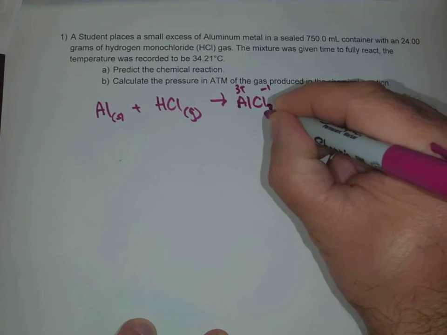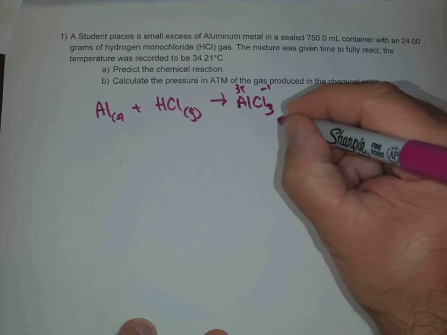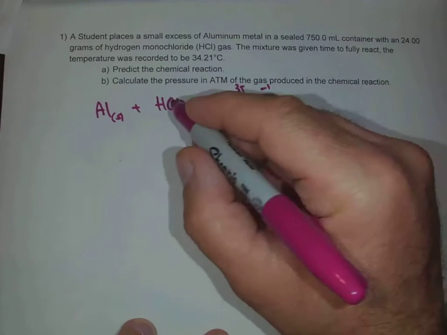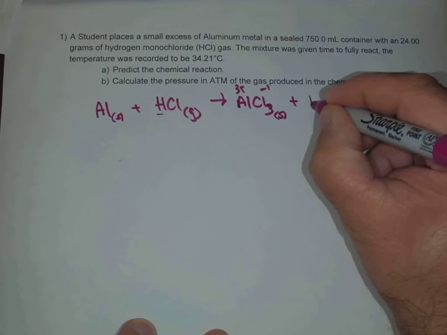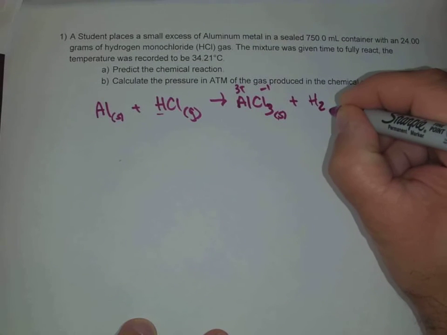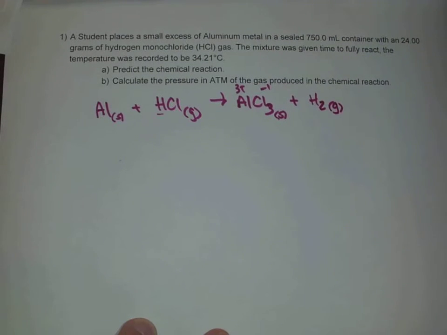So this is an ionic compound, so we have to go by ionic rules, and that's going to be a solid. And that hydrogen is going to kick off. Now, hydrogen, if you remember, is one of our 7 diatomics, and hydrogen exists as a gas at room temperature. So even at 34.21, obviously it would still be a gas, okay?